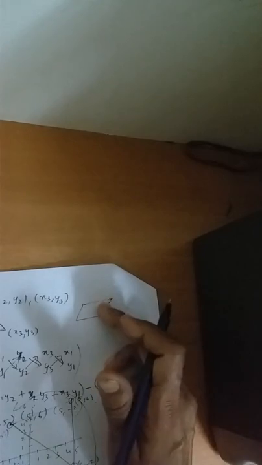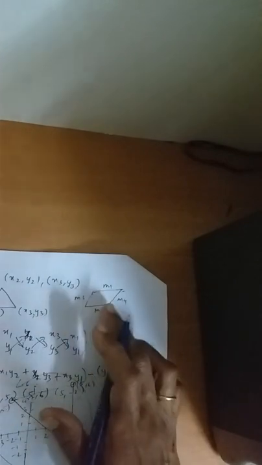To show that the two lines are parallel, what you have to show? You have to show that M1 equals M2. Suppose this is the slope M1, this is the slope M2. These two sets of points will be given. From that, you have to use the formula y2 minus y1 by x2 minus x1. Here also use the formula y2 minus y1 by x2 minus x1. Same way you find M3 and M4, the slopes of these two. So these two answers also should be equal.